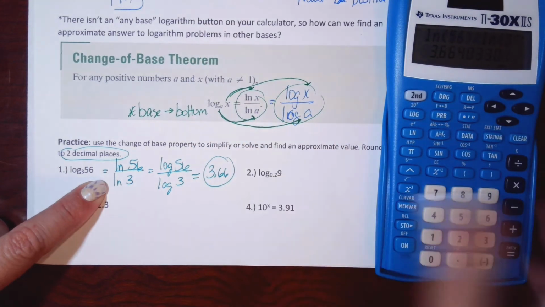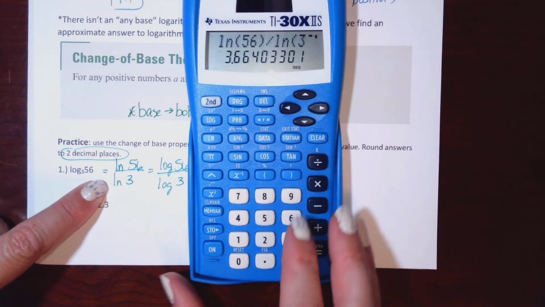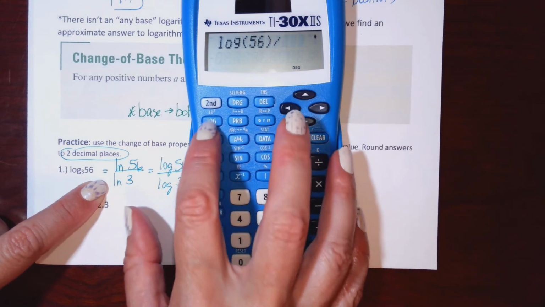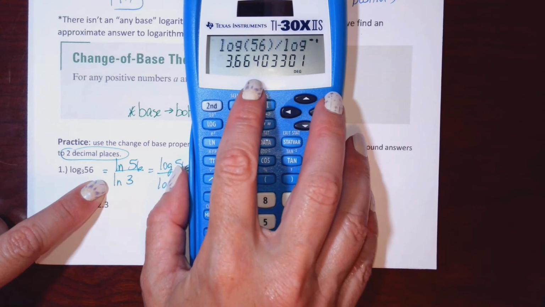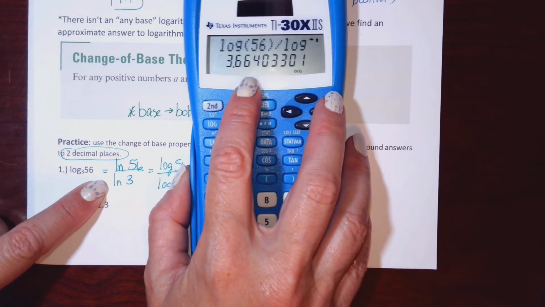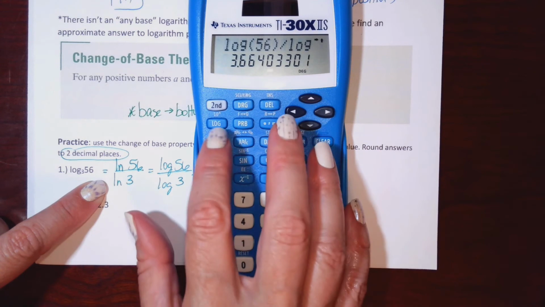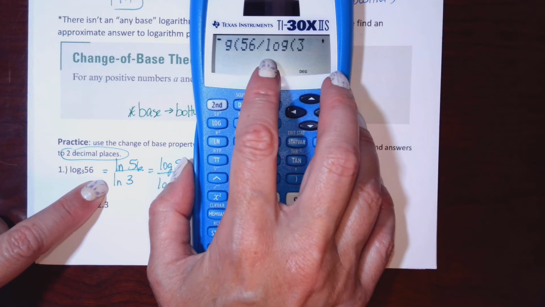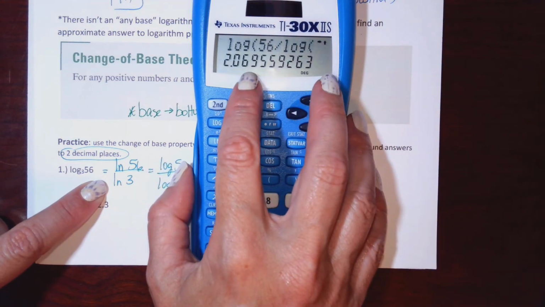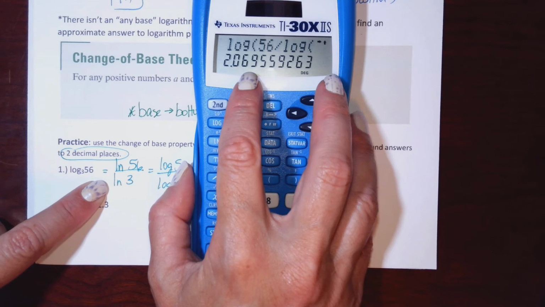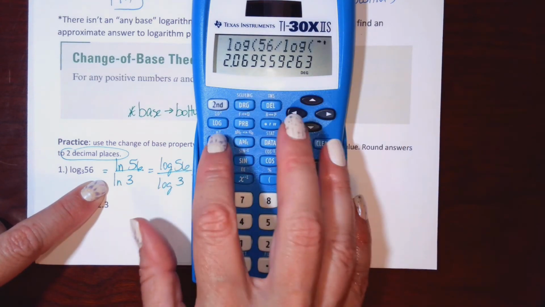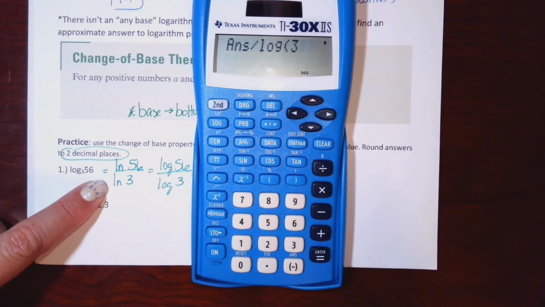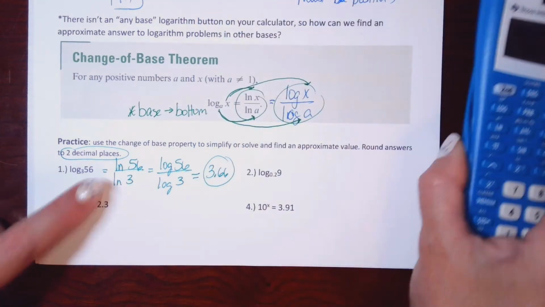Now let's look at something. If I chose to go common log instead of natural log, if I did common log 56, close parentheses, divided by common log 3, enter, I get the same value. What if I forget to close my parentheses? Let's say I do common log 56 divided by common log 3. My order of operations is wrong right there. It gives me a different answer because I used the wrong order of operations. So you have two choices. You can either hit enter and then divide by the other value that goes in the denominator, and that works, or you have to remember to close those parentheses.